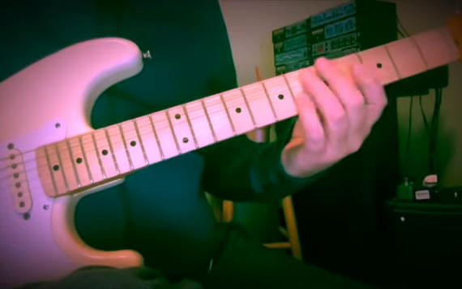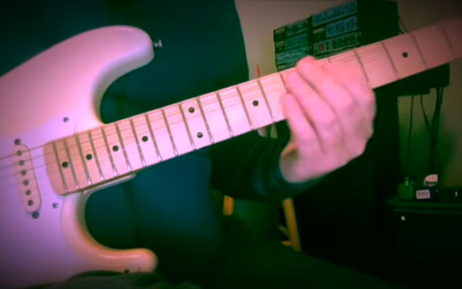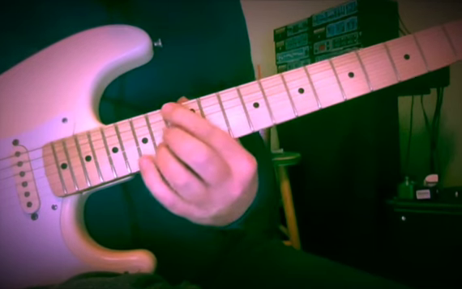Number 2, again I'll try to put timestamps, and then we get the one that always drew me to this piece.